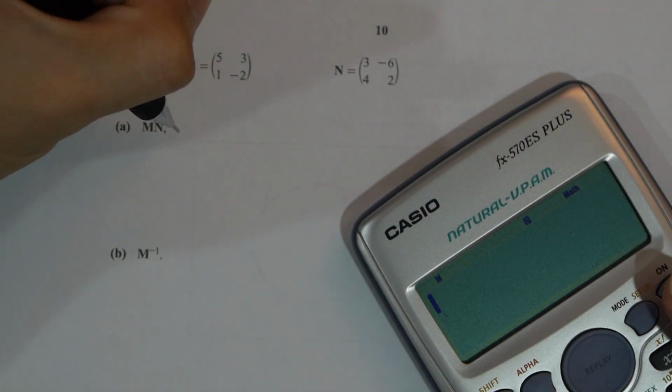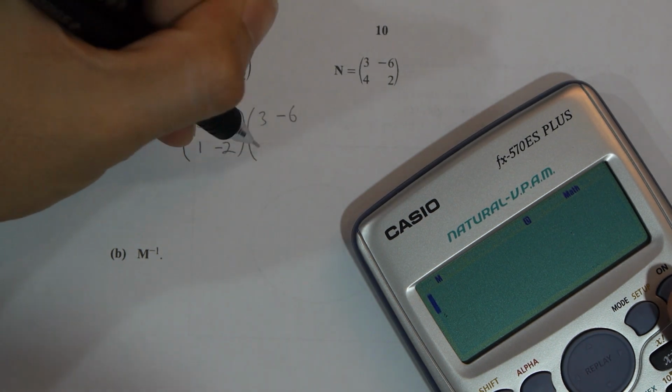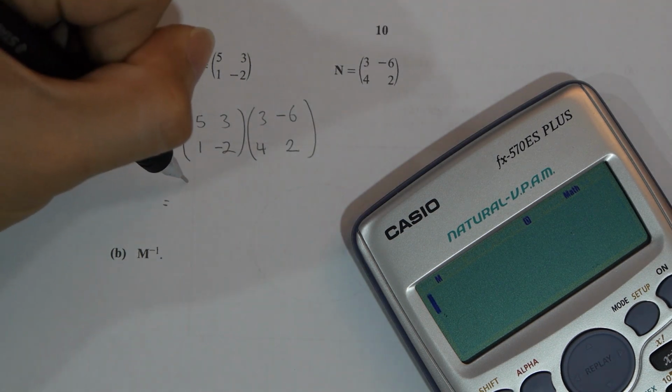So the next question, this is actually a matrix topic. I have written down in a detailed manner to show you how to solve this question.